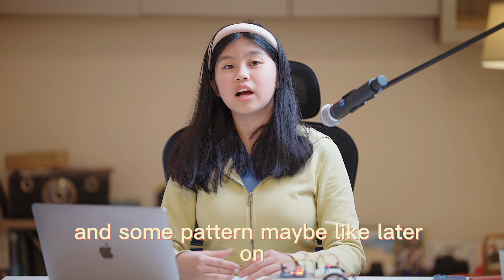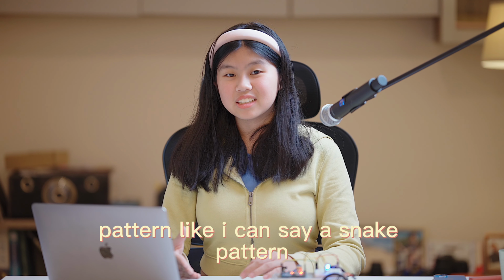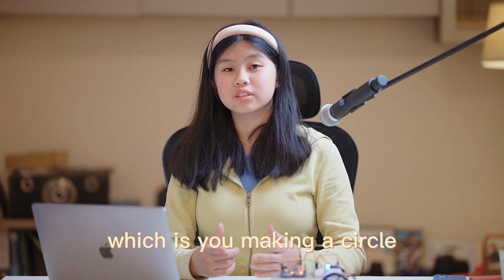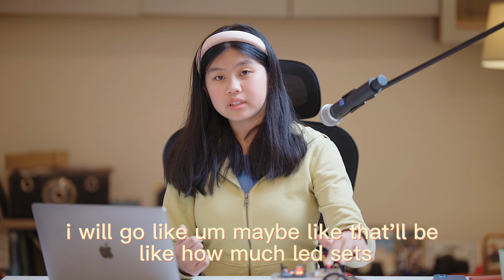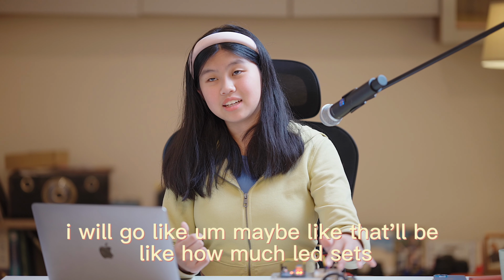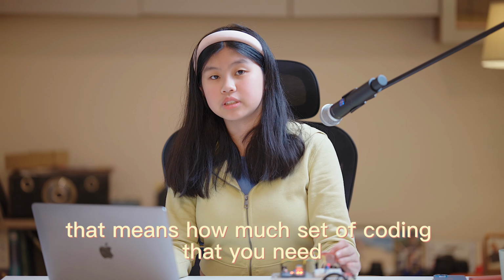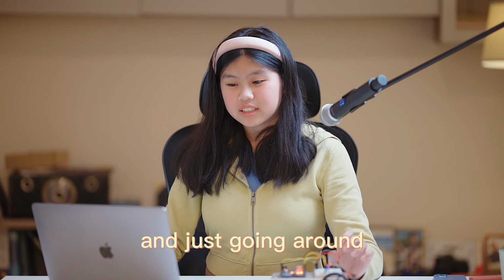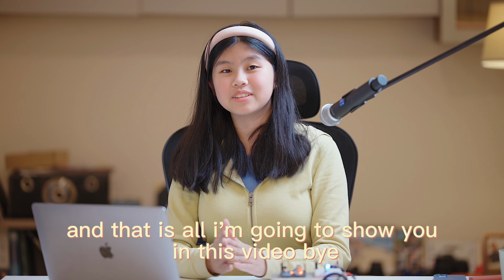Maybe later on you can do a really fun pattern. Like I could say a snake pattern, where you make a circle of LEDs and it goes around. I don't know how many LEDs that would be, but that determines how many sets of coding you need. And it just goes around. And that is all I'm going to show you in this video.